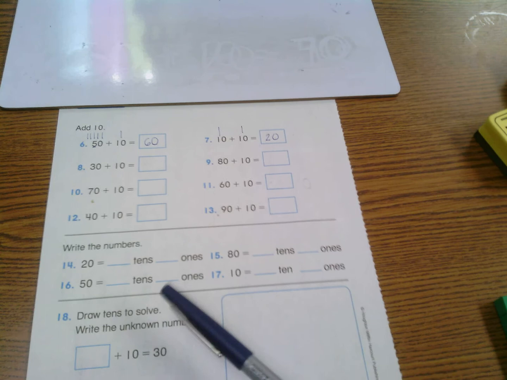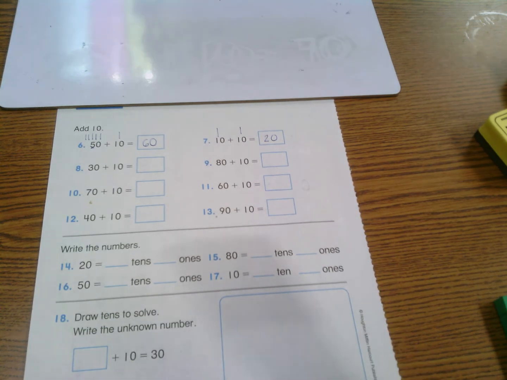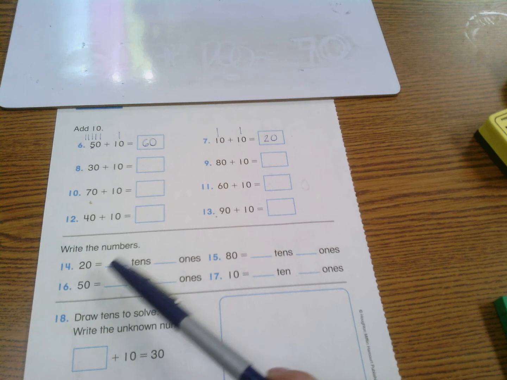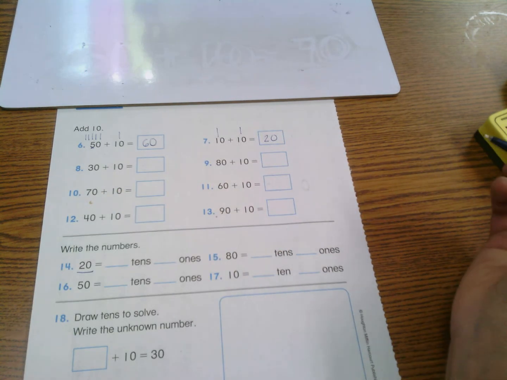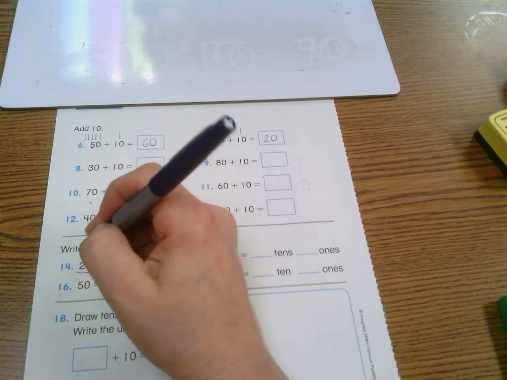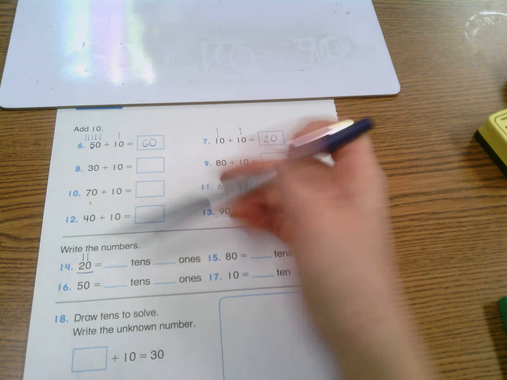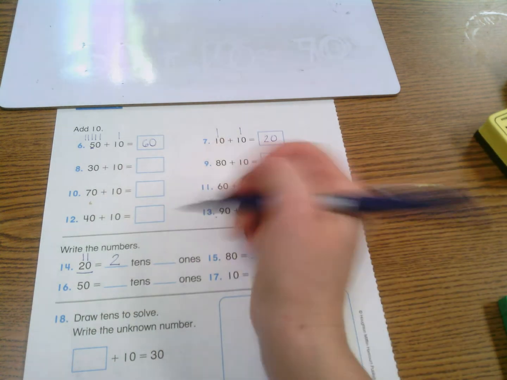Okay, down here, it's a little tricky. It says write the numbers. So on 14, it says 20 equals blank tens and blank ones. So you have to really look at this number. I would draw 10 sticks again, just to help your brain really see this. So 20 has a 2 in the tens place, so it's 2 tens. And it has a 0 in the ones place, so 0 ones. So this tells me that 20 equals 2 tens, and it has 0 ones.